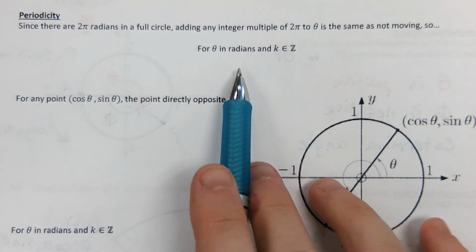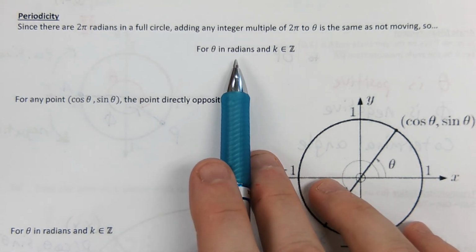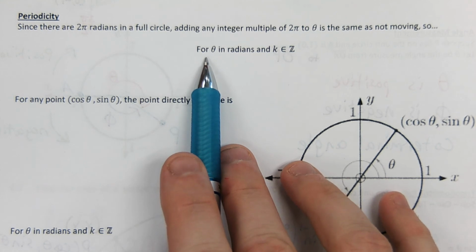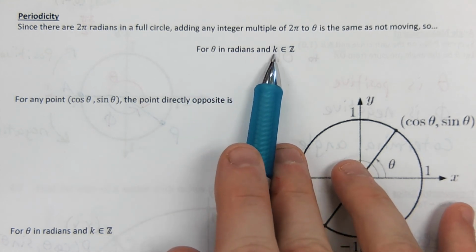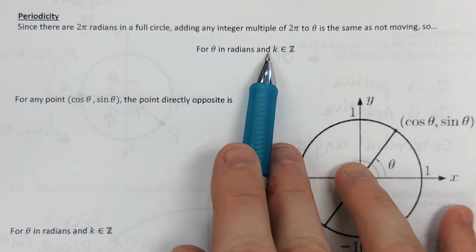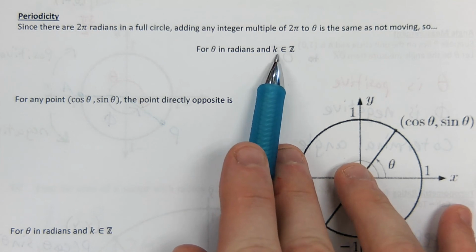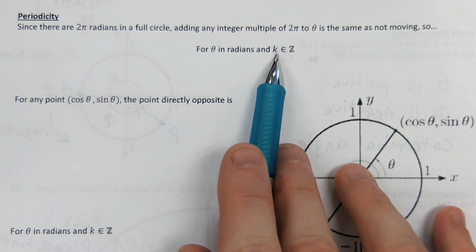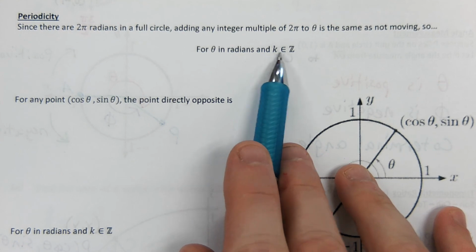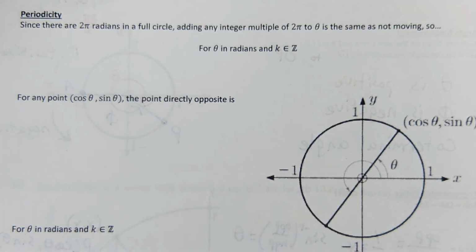That means for sine and cosine, and we are saying thetas in radians, as long as k is an integer, and we're using k to stand for constant, but we don't want to use c because of cosine, as long as k is an integer, we get this result.